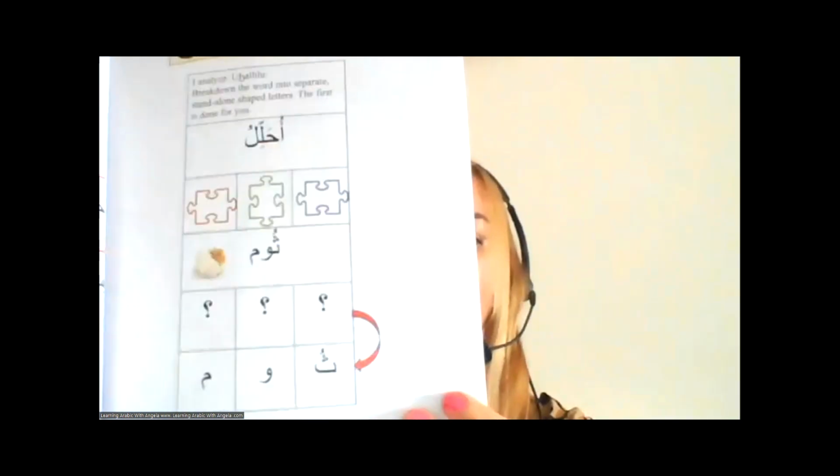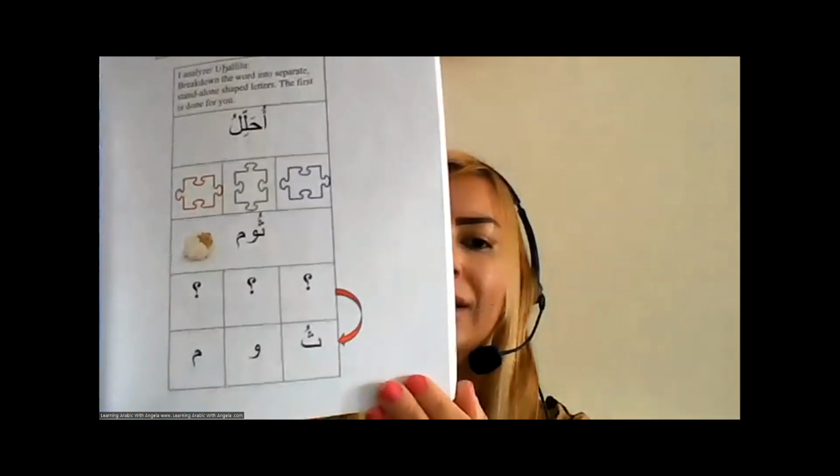So let's look at a practical example. For example, for this set of letters, first you will have أنا أركب, أنا أحلل, sorry, I analyze. So firstly, you analyze, that is, you will break down the word into the letters.